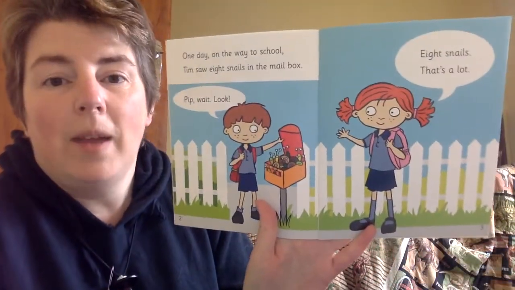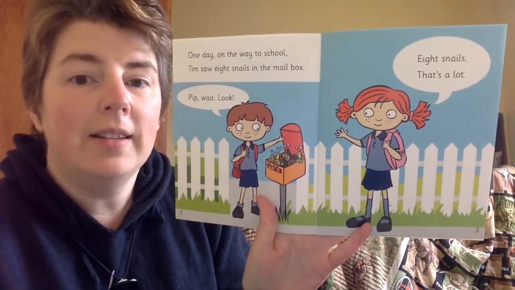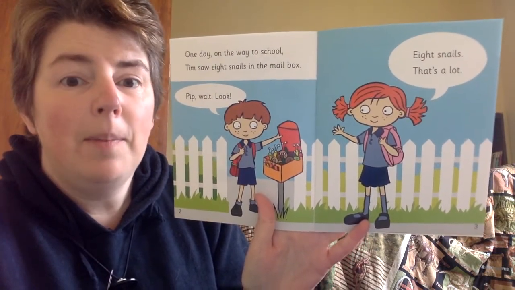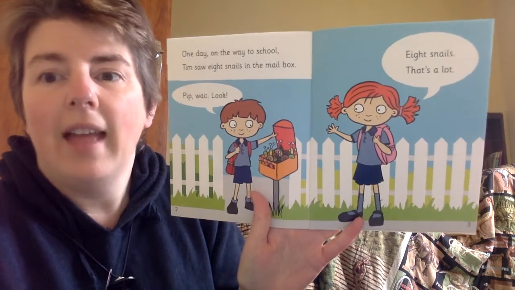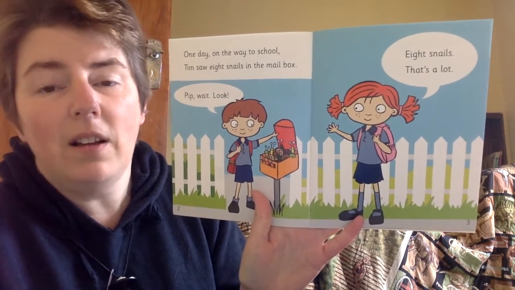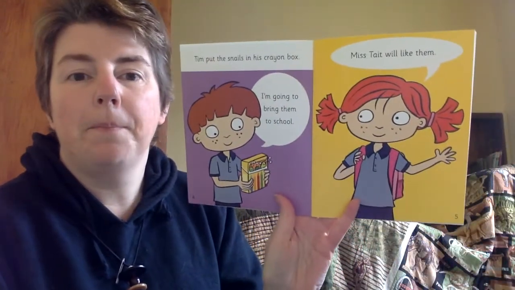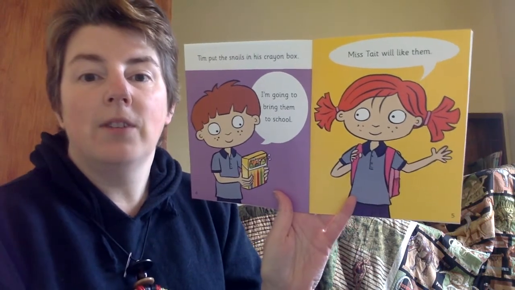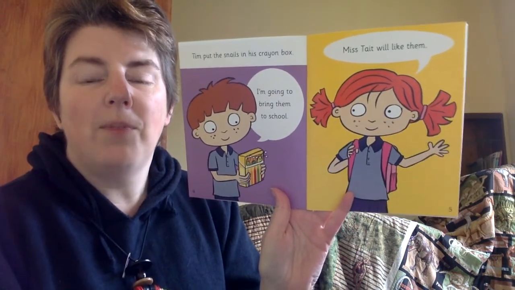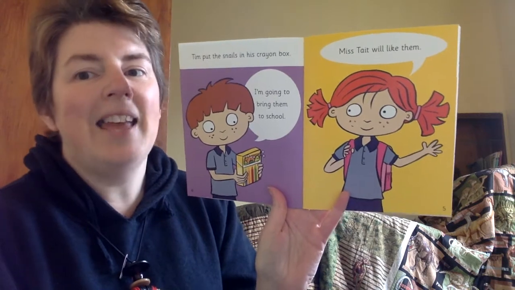One day, on the way to school, Tim saw 8 snails in the mailbox. Pip, wait, look! 8 snails? That's a lot. Are you noticing the AI and the AY words? I hope so, because you're going to be wanting to find them shortly. Tim put the snails in his crayon box. I'm going to bring them to school. Miss Tate will like them. Tate.